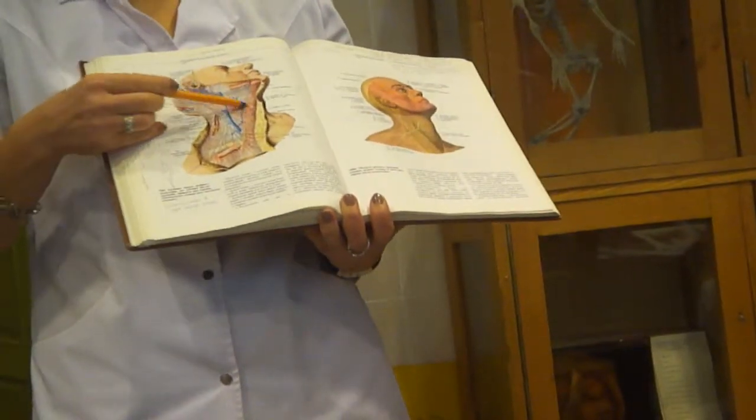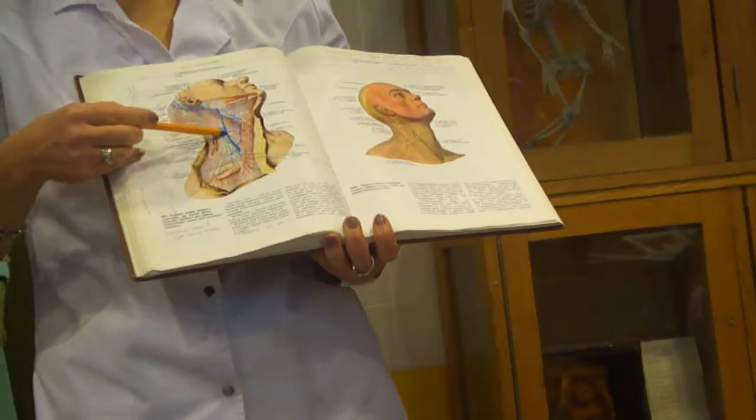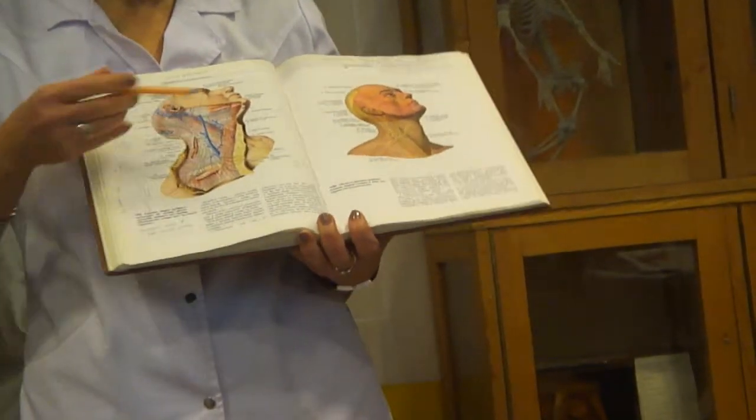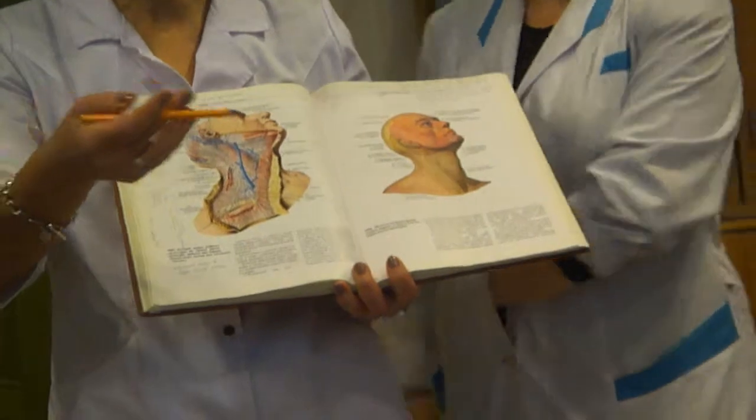What name has this loop? Ansa cervicalis superficialis. On the neck we have the superficial one, and the hypoglossal one with the cervical plexus, which is deep.